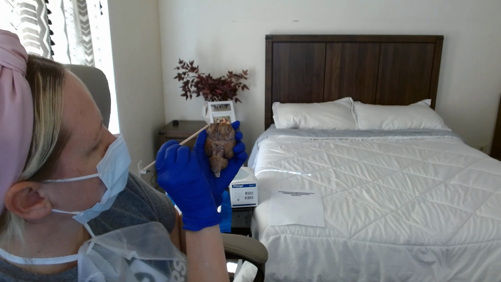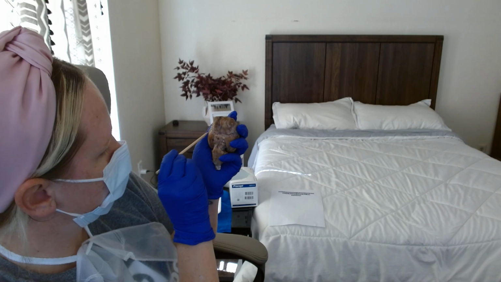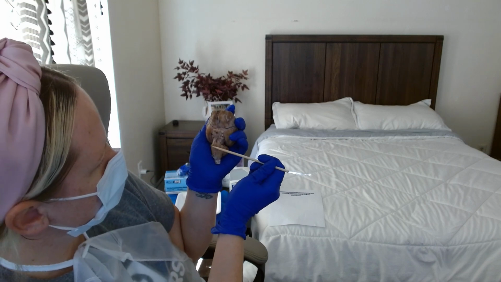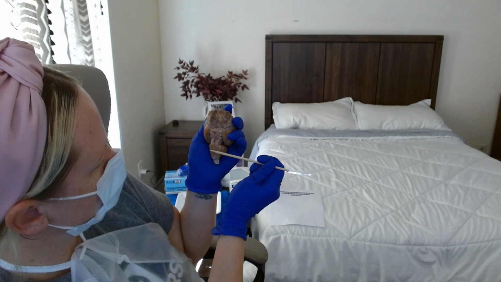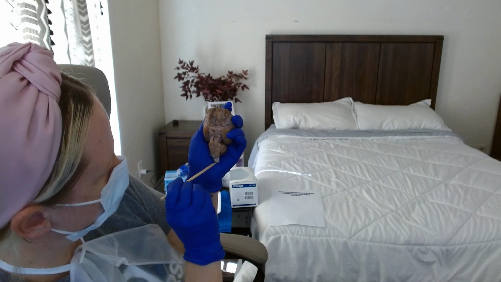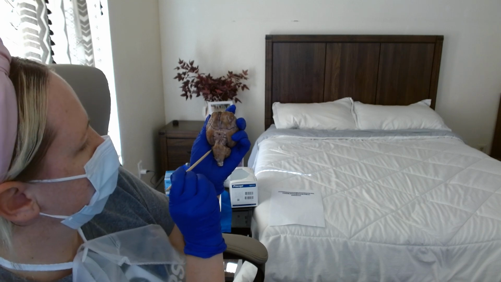This is the frontal lobe. This is the temporal lobe. This is the pons. This is the medulla oblongata. This is the spinal cord. This is the cerebellum in the inferior view.